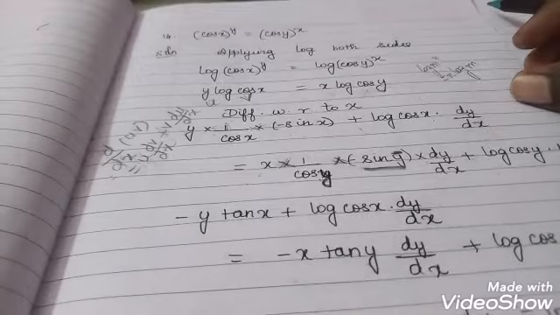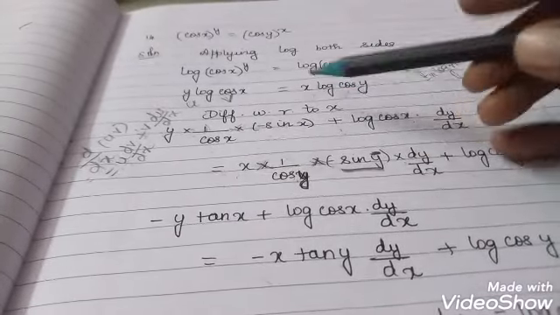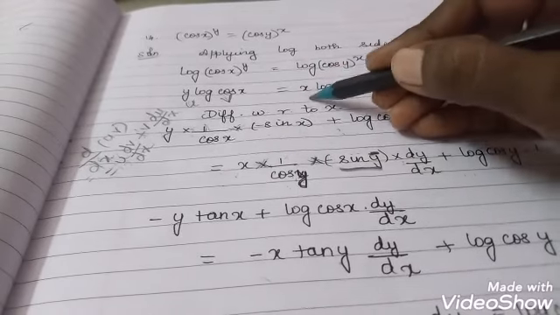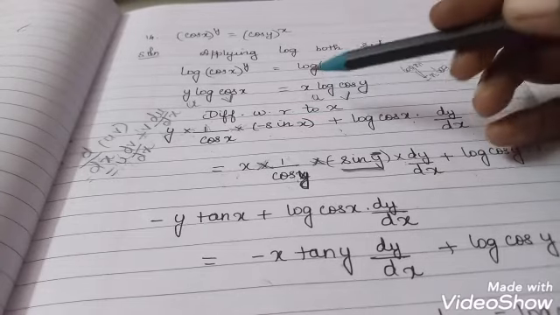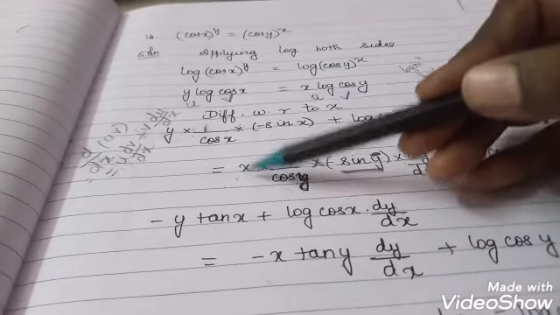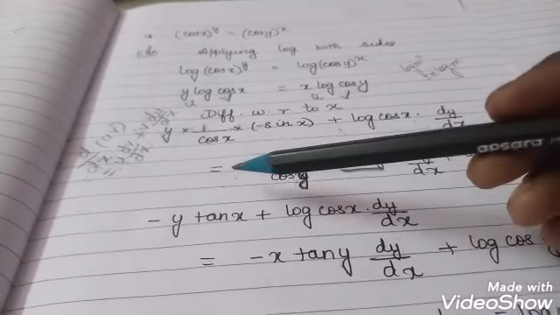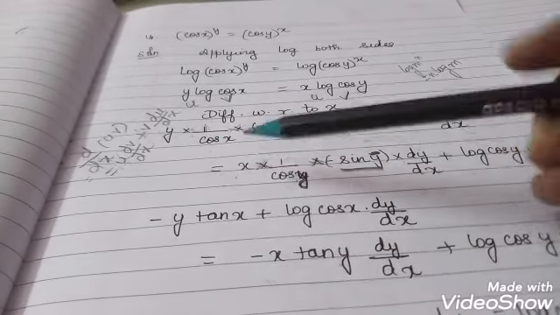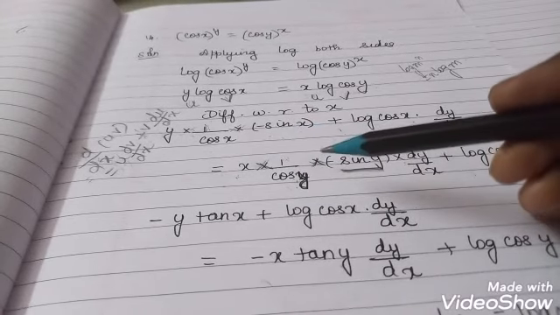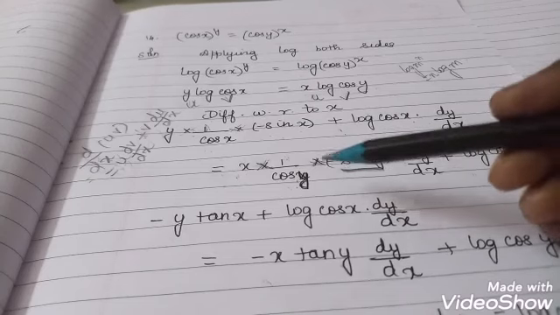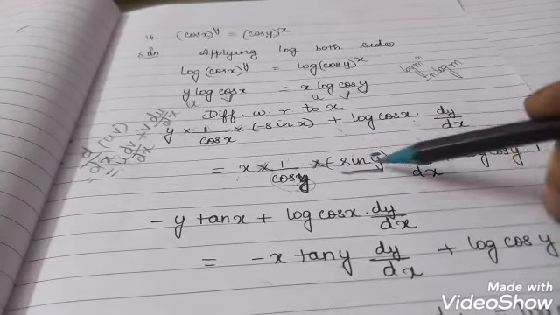Now we'll take the right hand side here. So what's the right hand side? It is equal to x into, okay, so again I'll be using the same formula here, u and v. So when you differentiate it, what will I have? x into differentiation of log cos y. So what is the differentiation of log cos y? What will I have? x into 1 by cos y, because differentiation of log is nothing but 1 by cos y into differentiation of cos y. What is the differentiation of cos y?